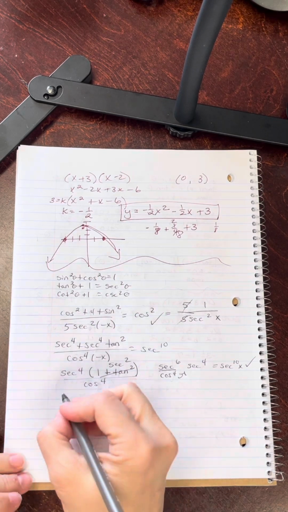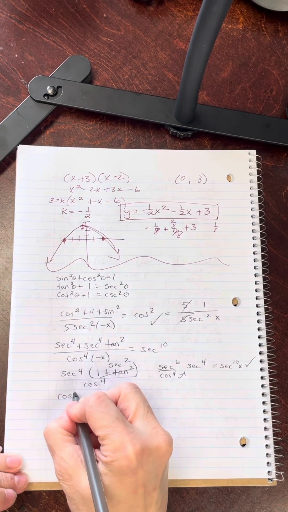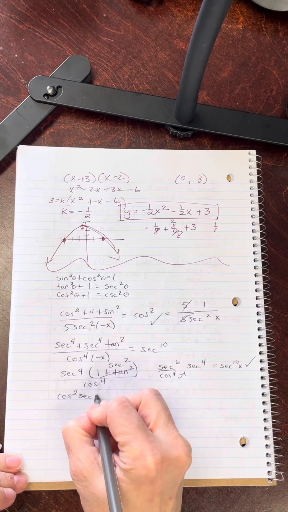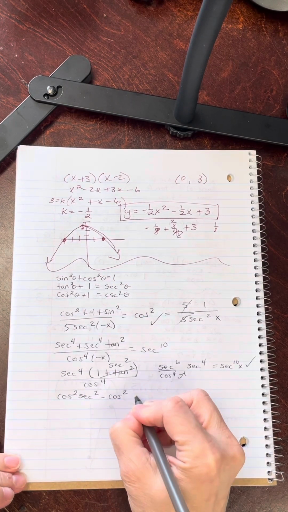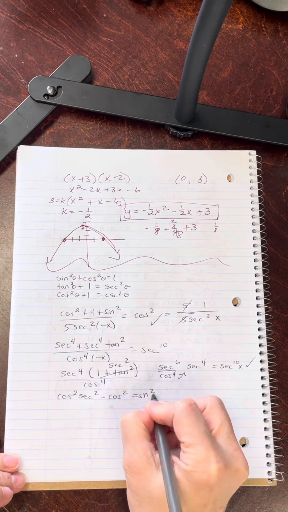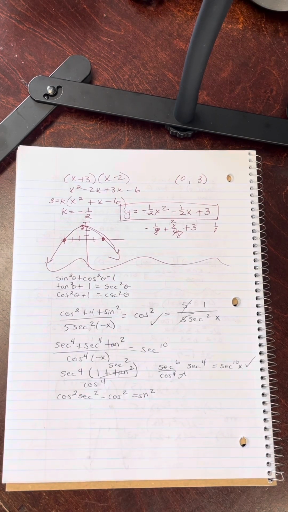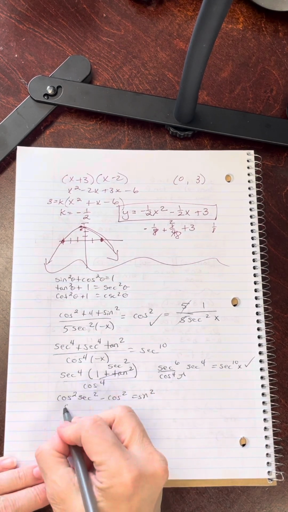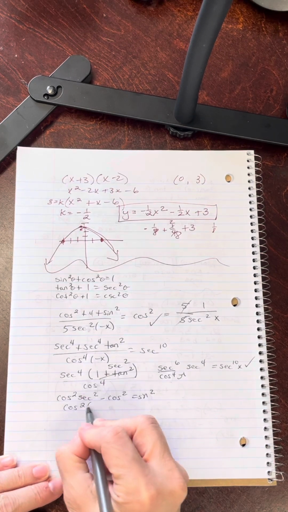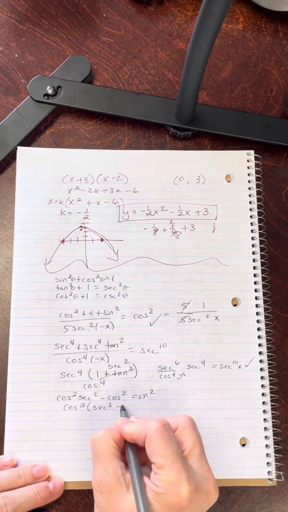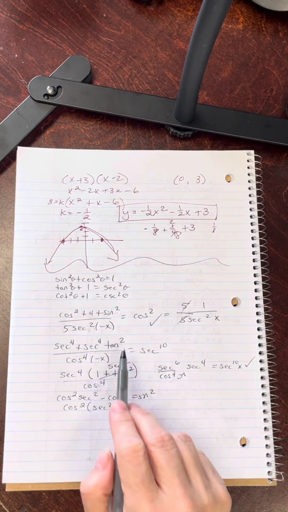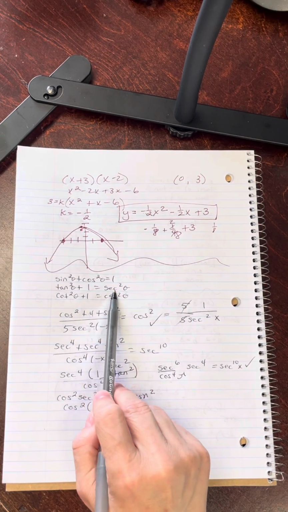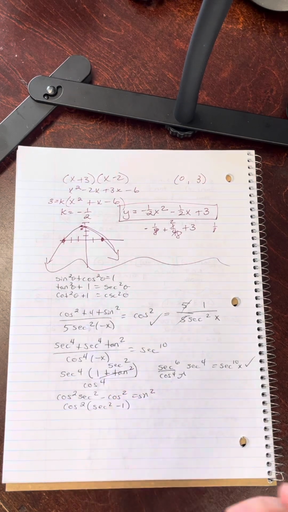Example 4, show that cosine squared times secant squared minus cosine squared equals sine squared. All right, so again, I see I have a cosine in both. Let's factor it out. Cosine squared leaves secant squared minus 1. Now, secant squared minus a 1 leaves me tangent squared.